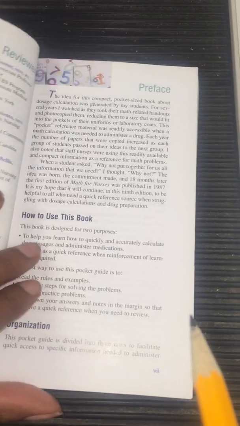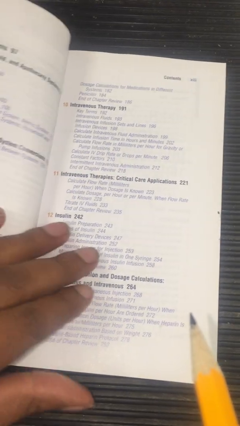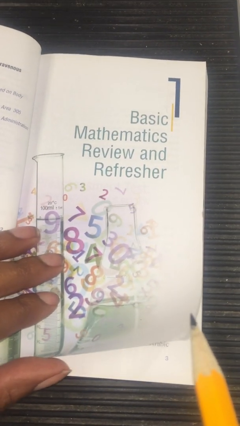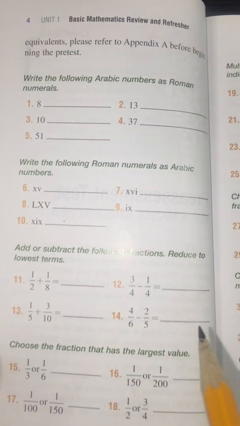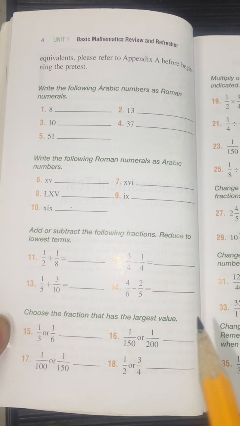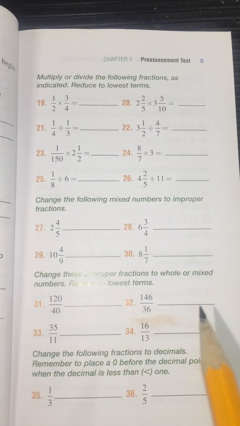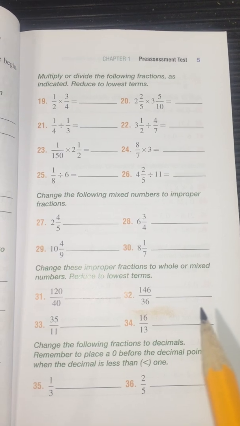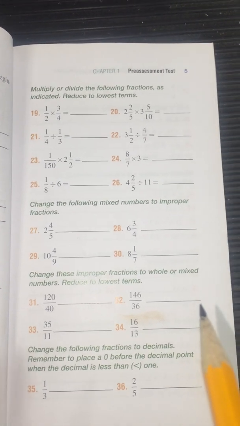The next thing I would like for you to look at, if you do not have the book already, I would like for us to go over a basic mathematics review as a refresher. Look over page 4, numbers 1 through 18. Page 5, numbers 19 through 36.